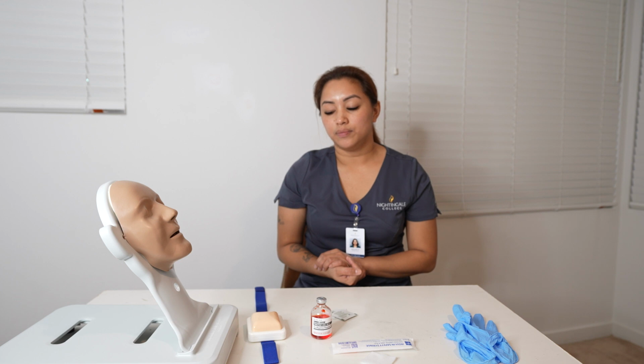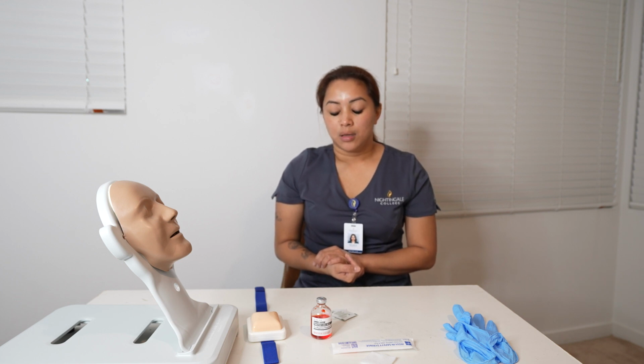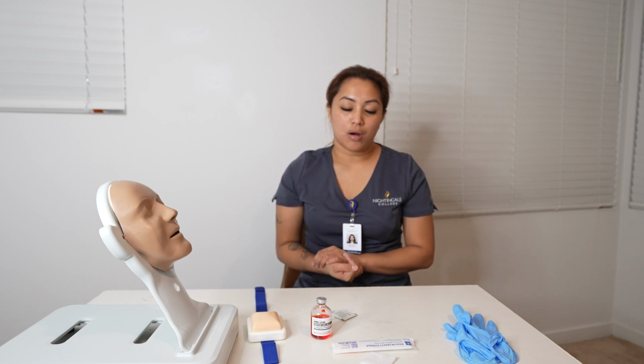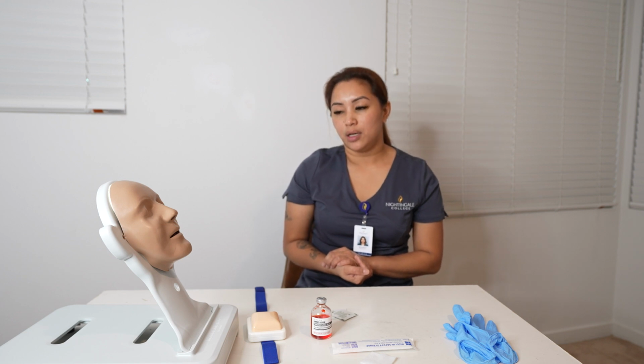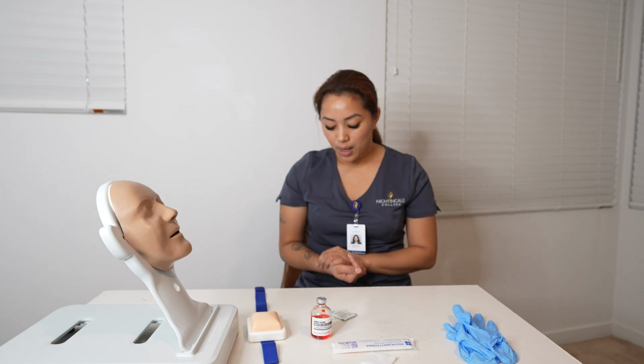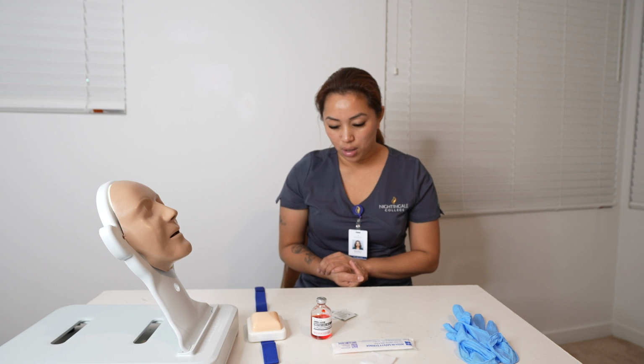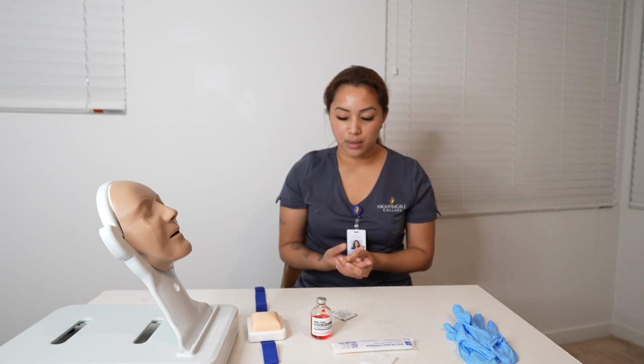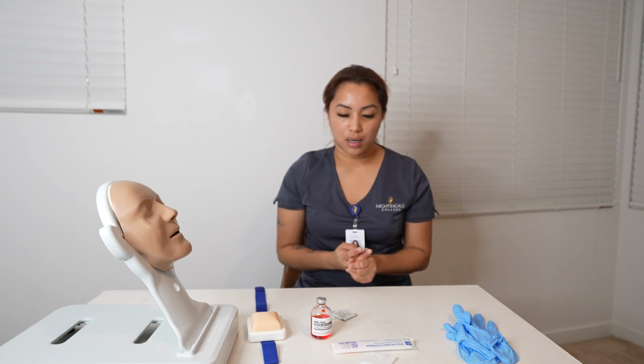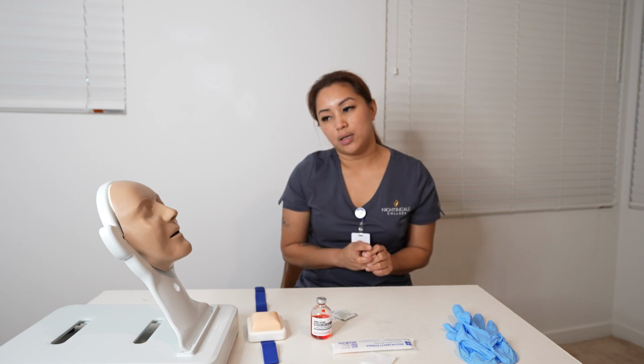Some common side effects are fever or hypersensitivity, and some adverse side effects are shortness of breath, bleeding, and also hives. If you have any of these adverse side effects, please let us know immediately.